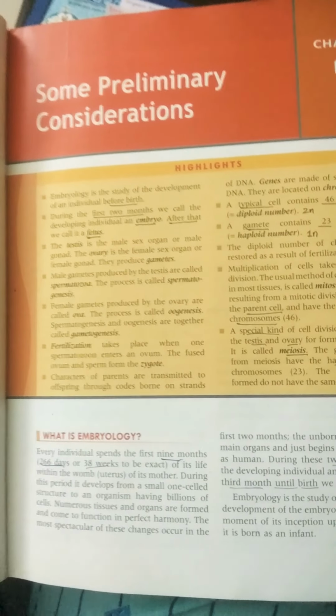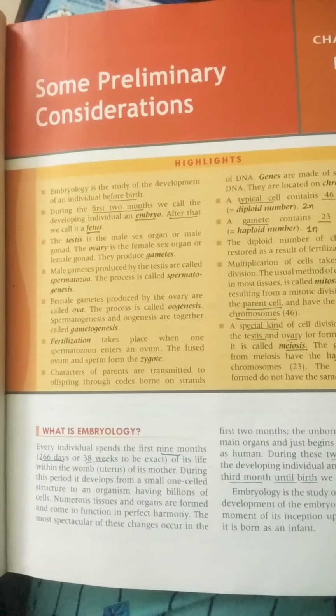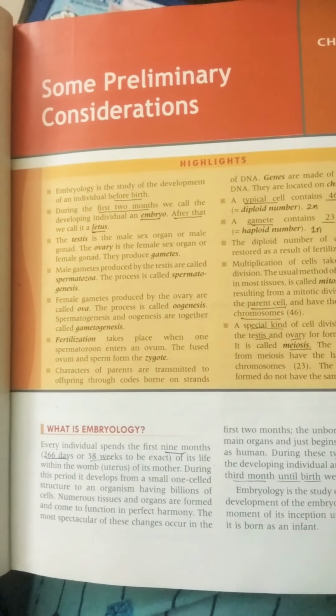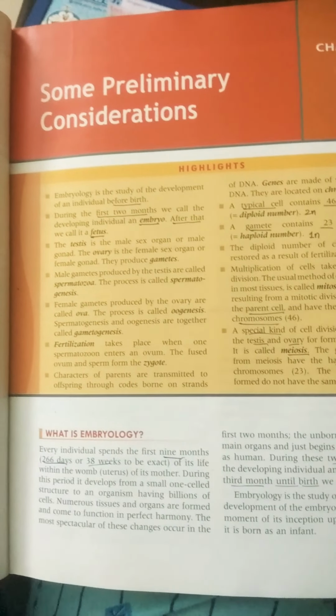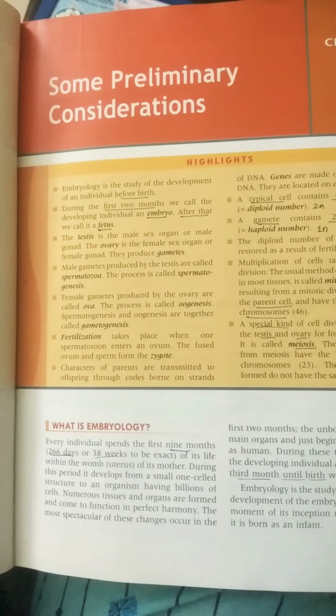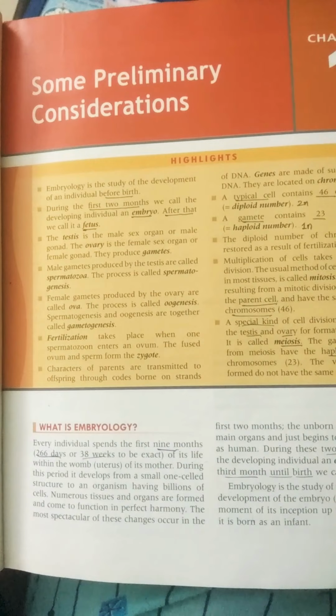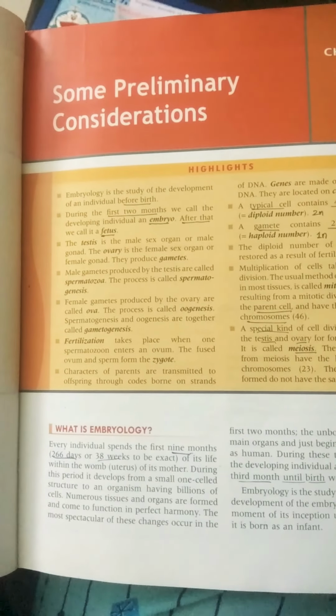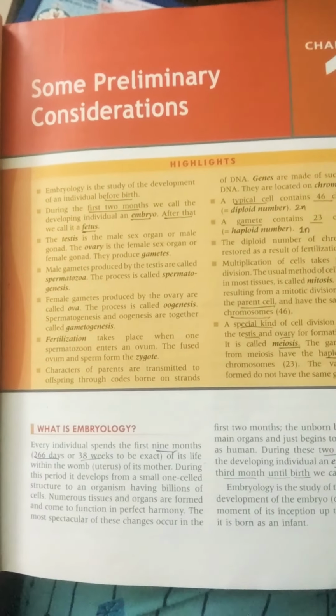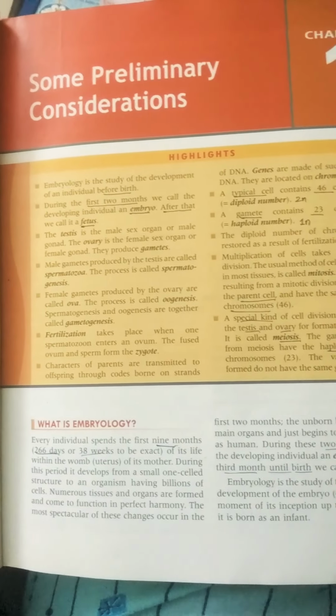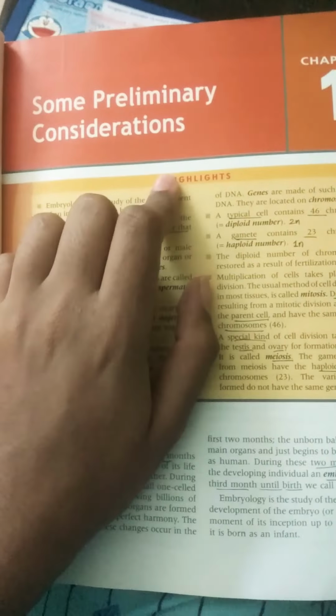And these common things: we know that the testis is a male sex organ and male gonad, and the ovary is a female sex organ or female gonad. They mainly produce gametes. The male gametes produced by the testis are called spermatozoa, and this process is known as spermatogenesis. Female gametes are produced by the ovary, called ova, and the process is oogenesis. Spermatogenesis and oogenesis together are called gametogenesis. So these are the highlights of this lesson.